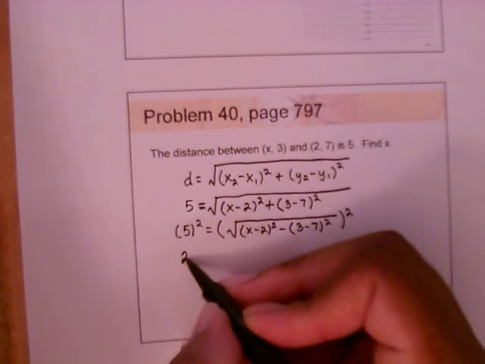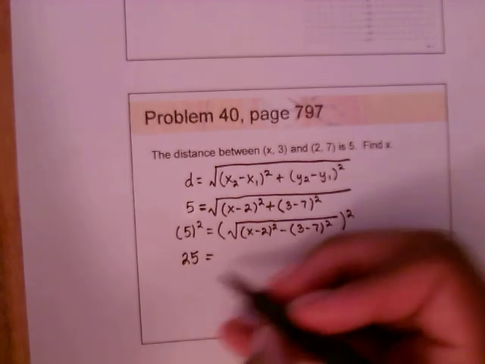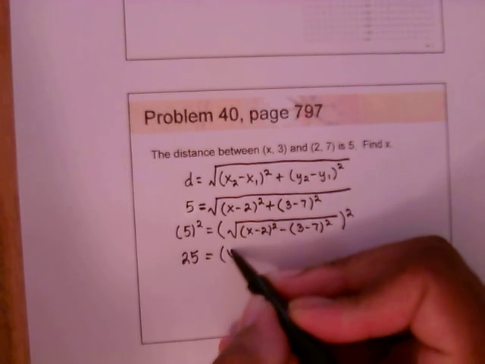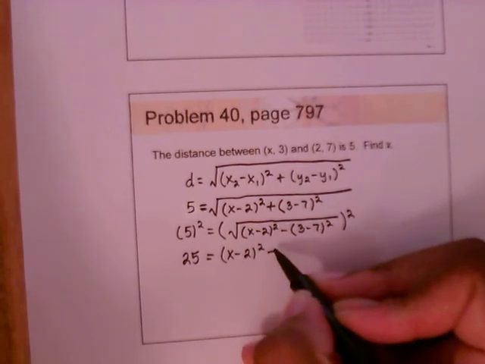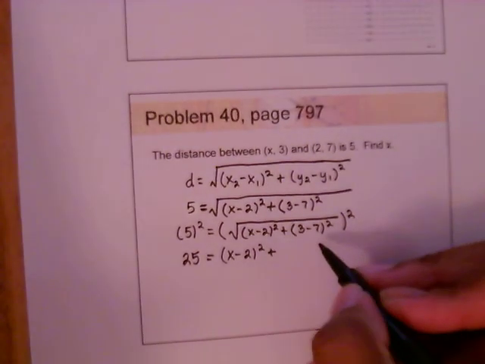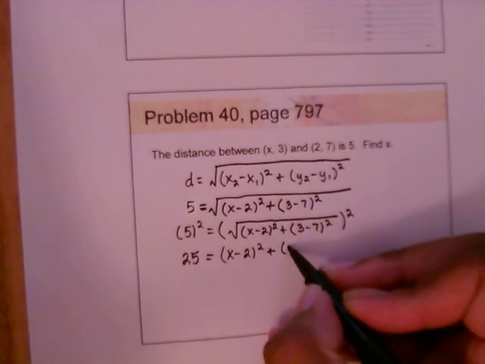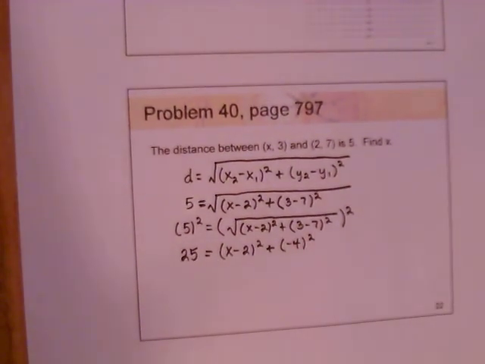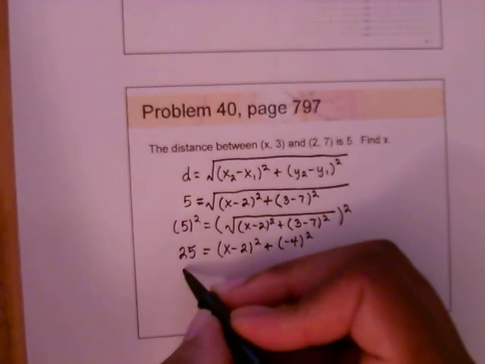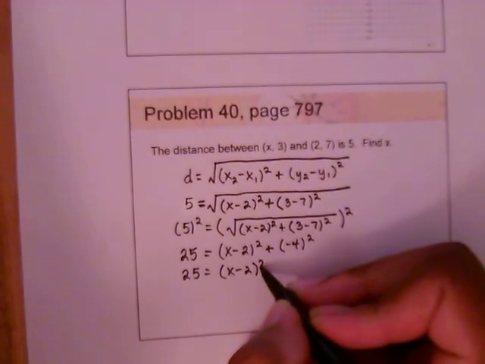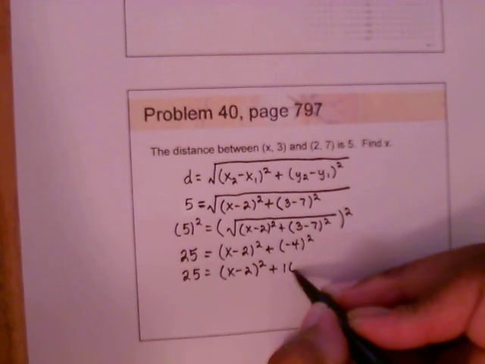So 5 squared would be 25, and that's equal to (x minus 2) quantity squared plus (3 minus 7) squared, which is negative 4 squared. If I square the negative 4, that's going to be 16. So this will be 25 equals (x minus 2) quantity squared plus 16.